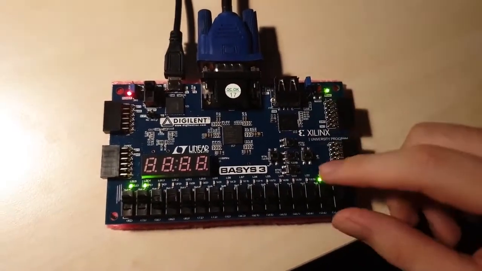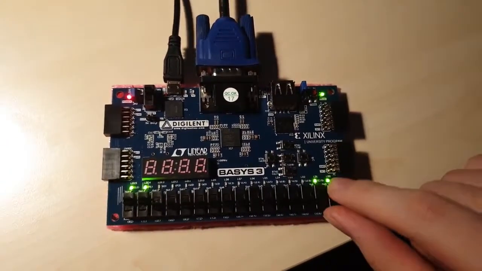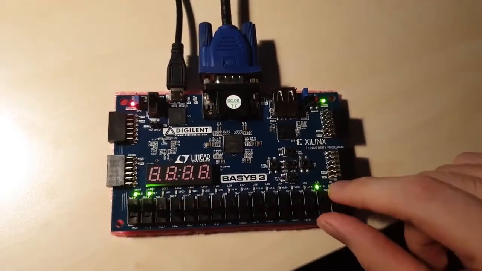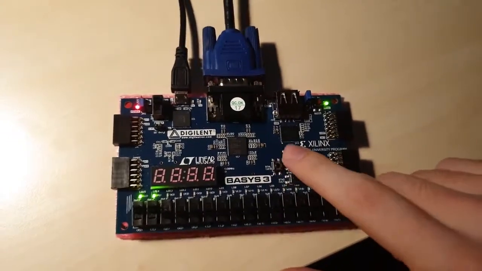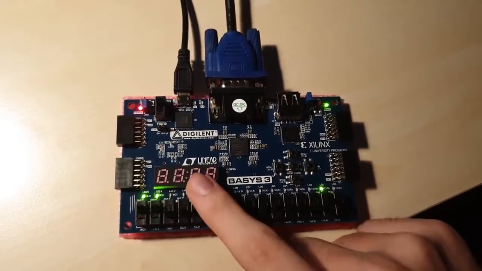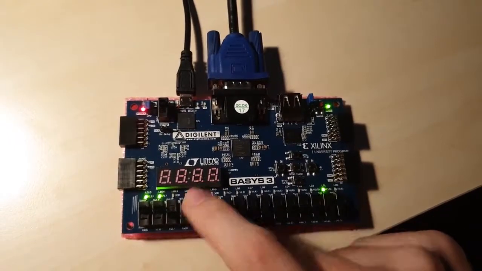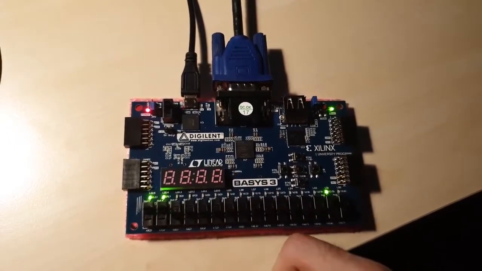So you can give inputs to this with switches and also using push buttons. Usually you can see a few things on the 7-segment display, but I didn't do anything for this project.